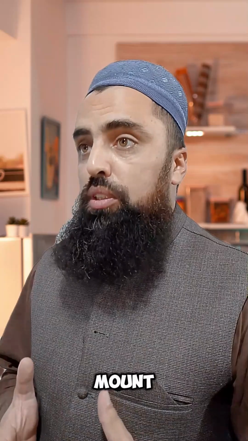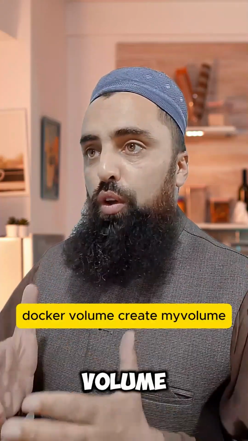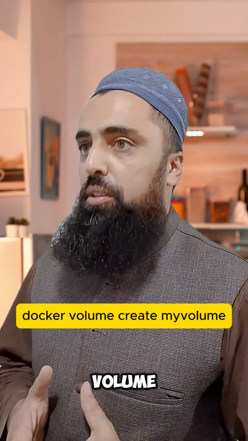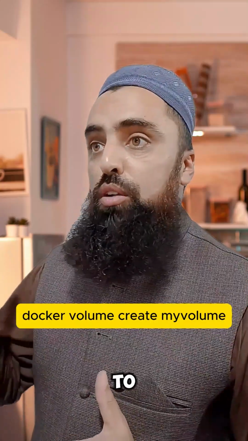How would you mount a volume to a container? Would you please explain the command? Sir, in order to mount a volume to a container, we should create a volume first. So we can use the docker volume create command to create a volume, so that when we have created this volume, we can mount it to any container we want. In order to create a new volume, I would use docker volume create myvolume. myvolume is the name of the volume that we are going to mount to a container.